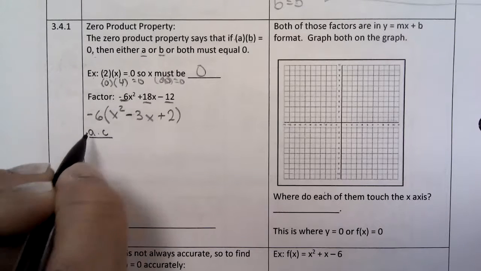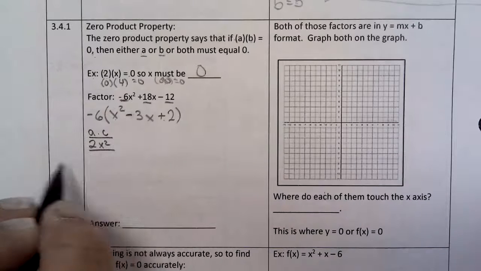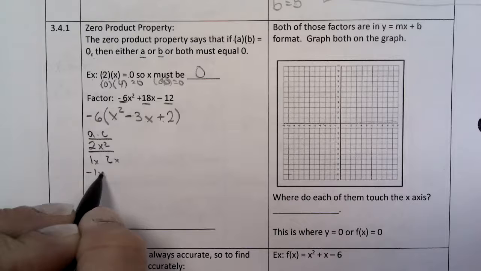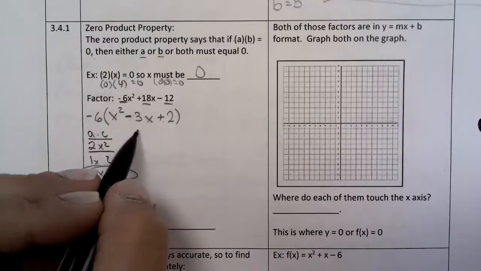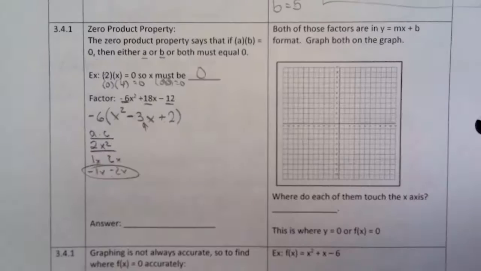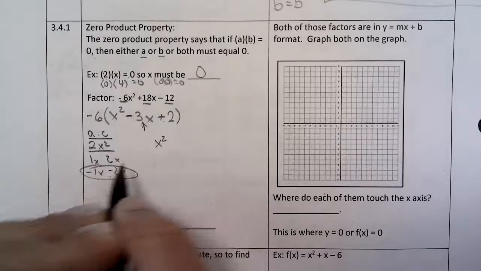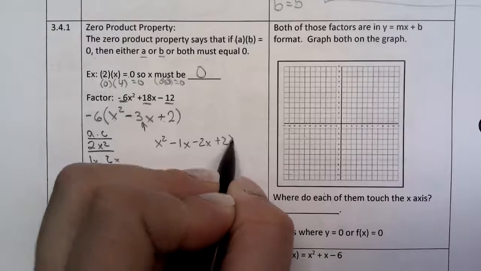Okay. So now I'm going to multiply my a times my c, just like we've done in the past. So 1 times 2, that's going to be 2x squared. And I'm going to find my factors. So 1x and 2x, or -1x and -2x. And that's going to be my answer because it adds to that -3x. Okay. So now I'm going to finish my factoring. So I'm going to say x squared minus 1x minus 2x plus 2.